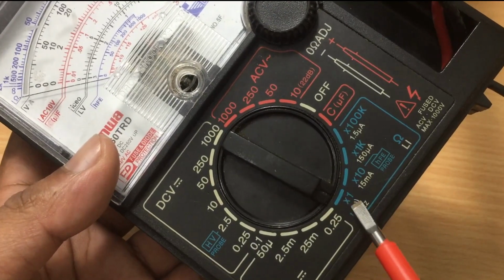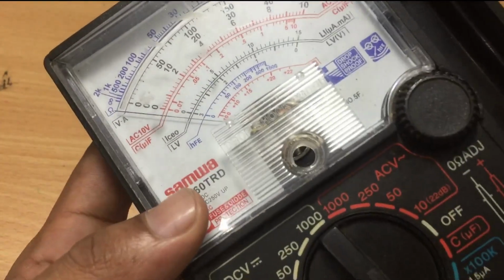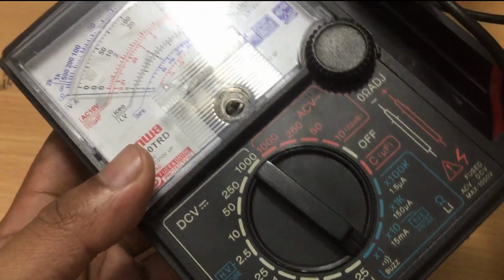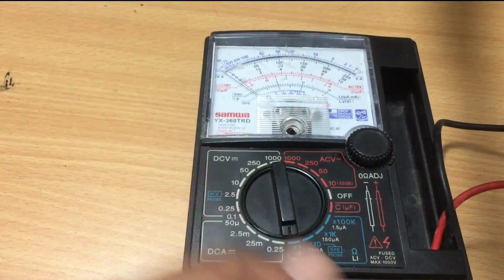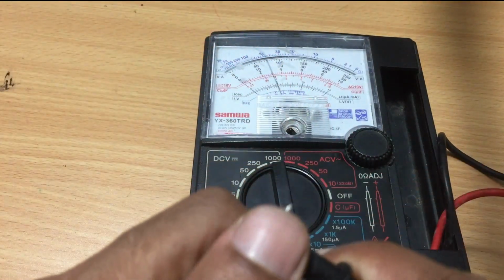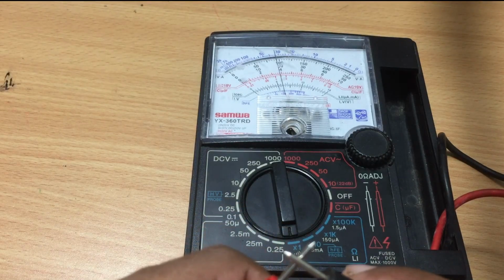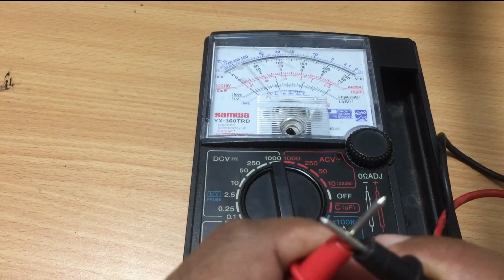This position is also used as a buzzer. You can see when you put it here, you can check the buzzer. There is only buzzer sound, no LED.